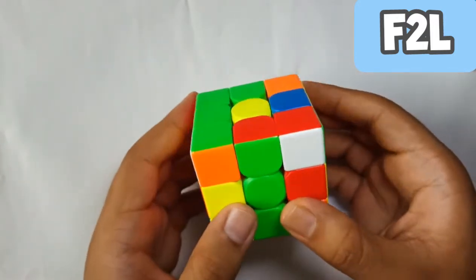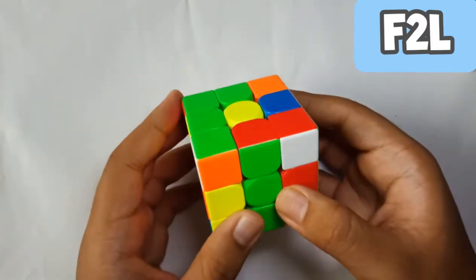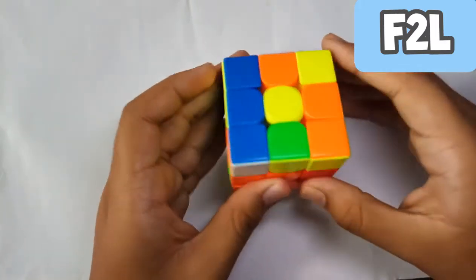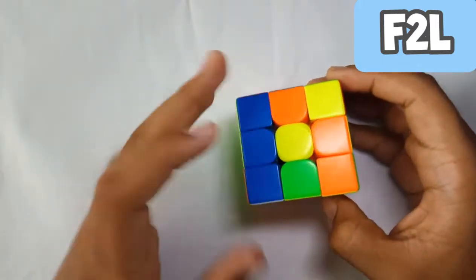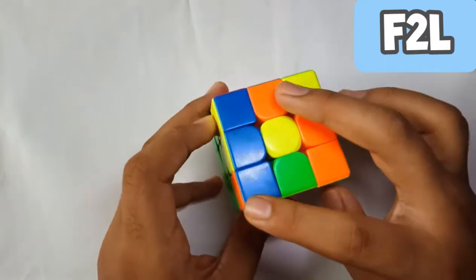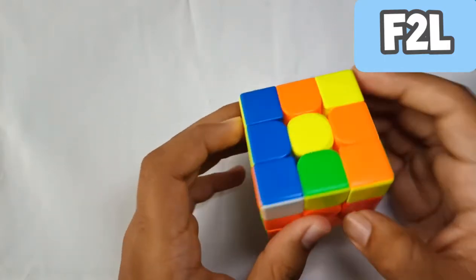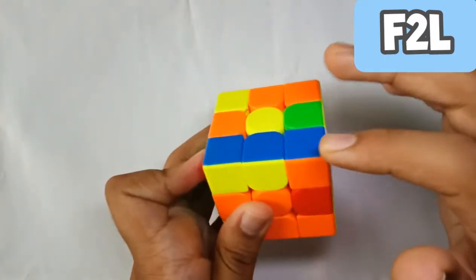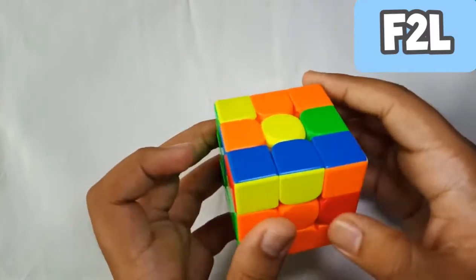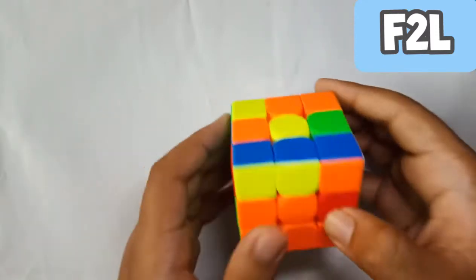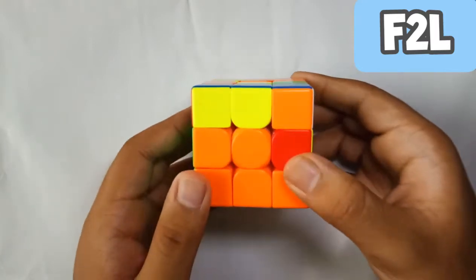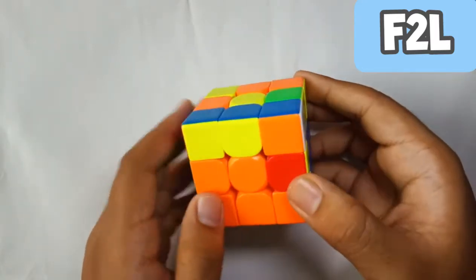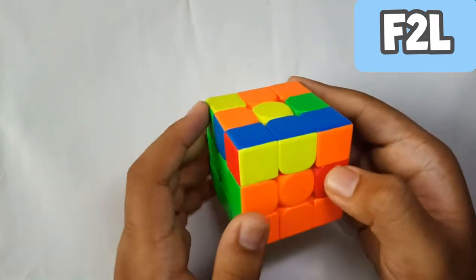Now let's talk about some things which are really important. Now if you have both of these on the top layer, and you might see they have different colors. So as I said, if you have different colors, you need to place them opposite and solve them. As you might see, they're not on the opposite side. So what we should do now is hide either the corner or the edge.